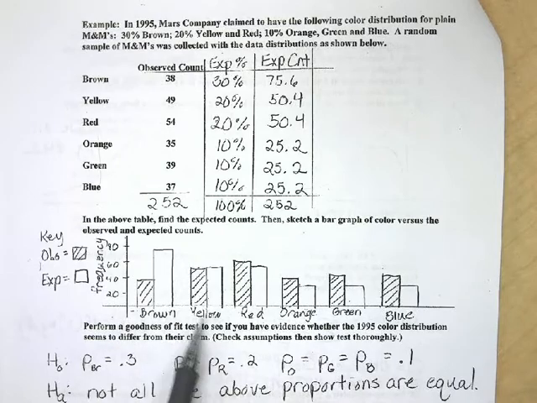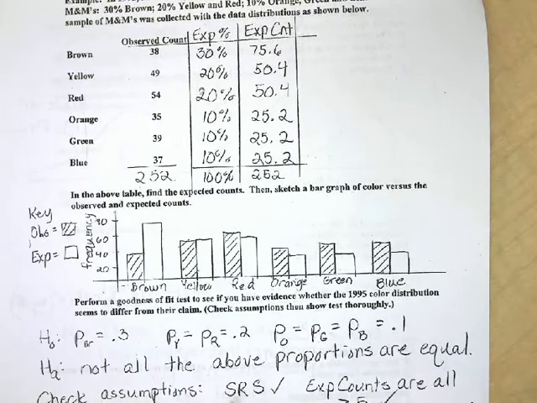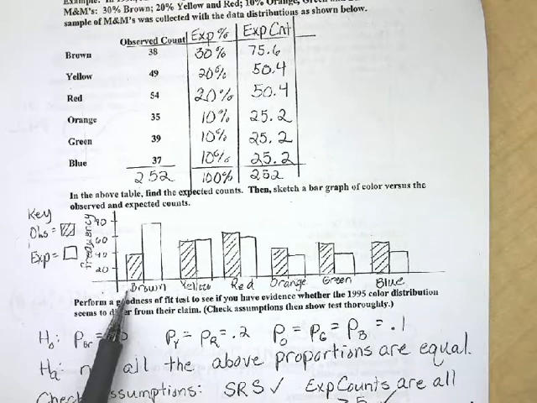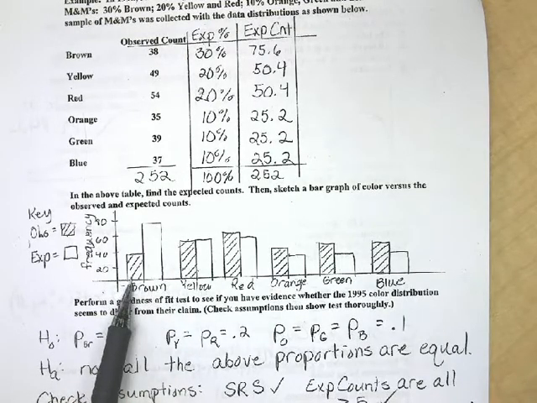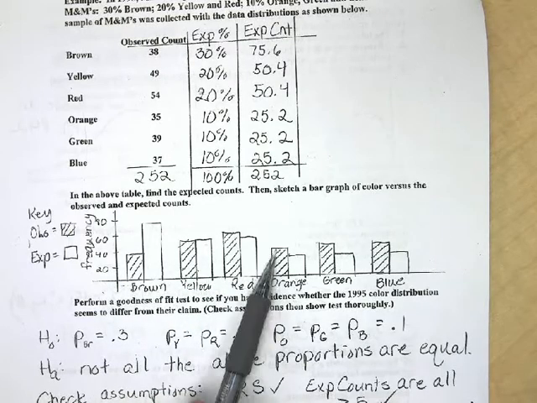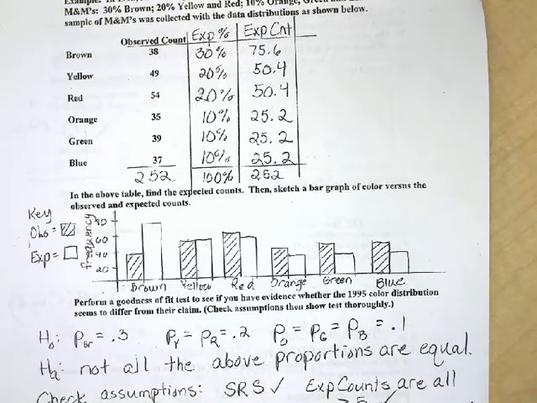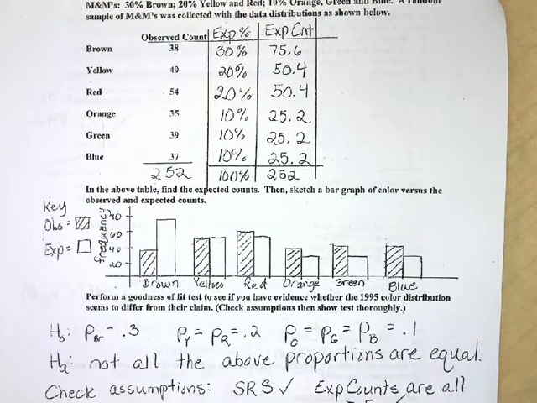The second thing I did was I made a little bar graph to look at the differences between my observed counts and my expected counts. And so you can see that I have my brown. Definitely the brown does not appear to fit the model. The yellow, the red, the orange, maybe those don't look too bad. Green, blue, not sure about those, but those might be in question as well. So how do we use chi-square to answer the question, does this model that the 1995 claim posted seem to still fit with this sample that we've taken?